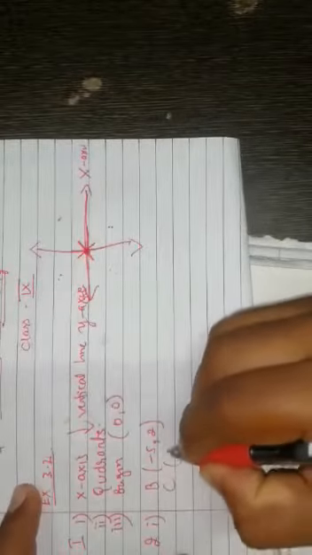The next question, the coordinates of C. Where is C? C is here. First we have to check the x-axis. As I said, it is 5, and y has moved -5. So C is nothing but 5, -5. The coordinates of point C are 5, -5.